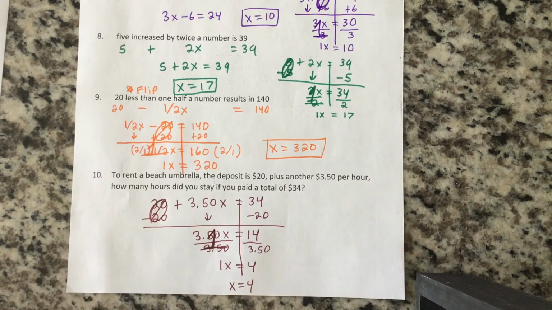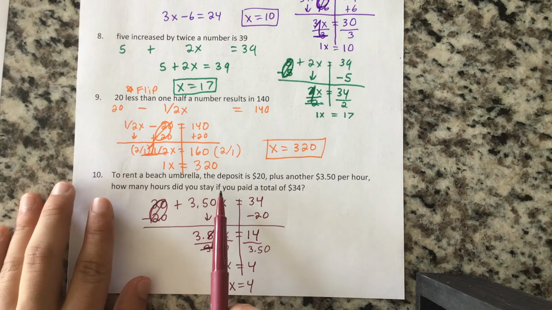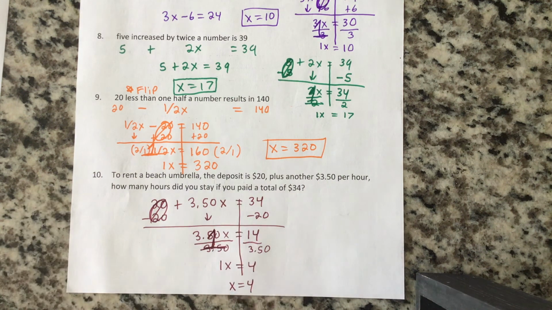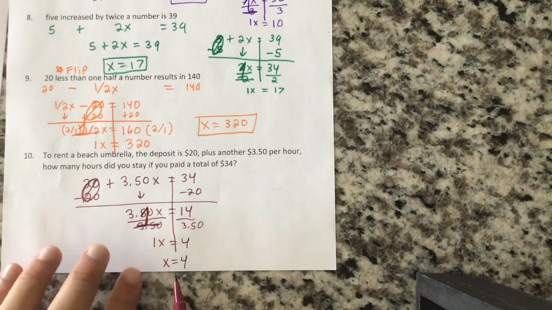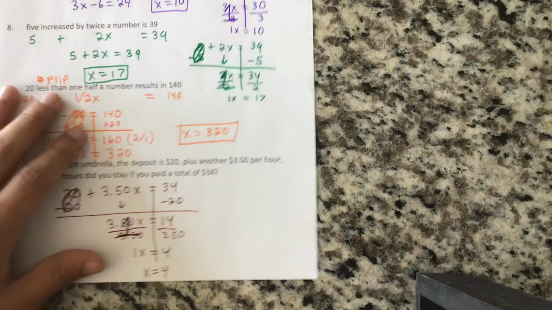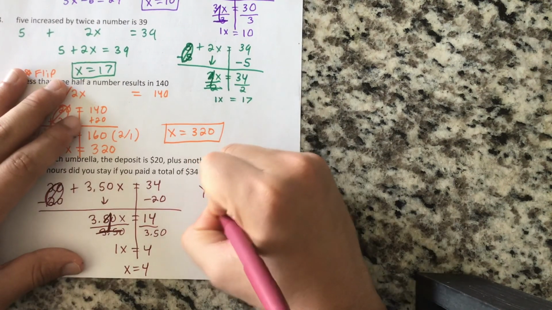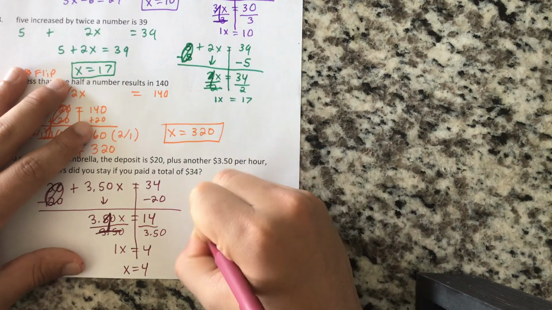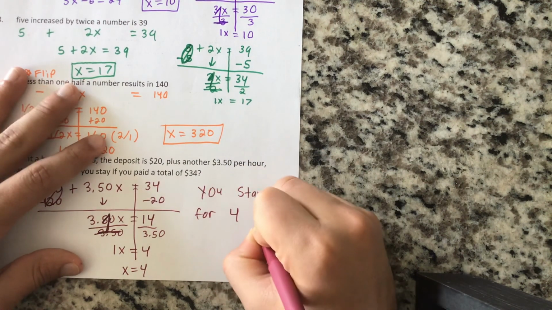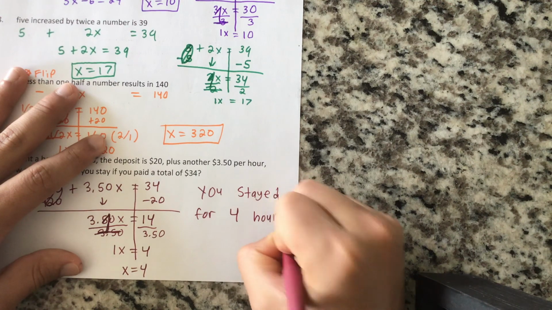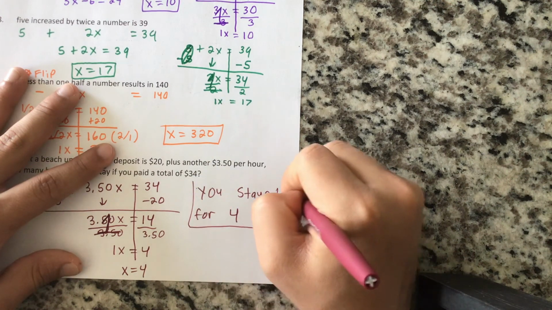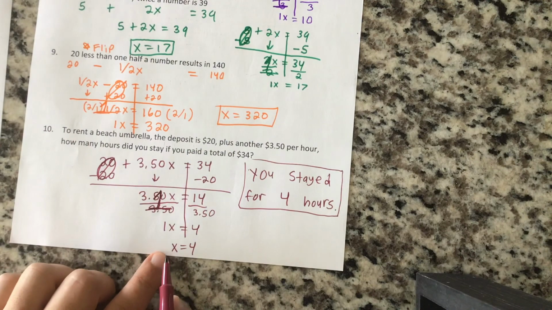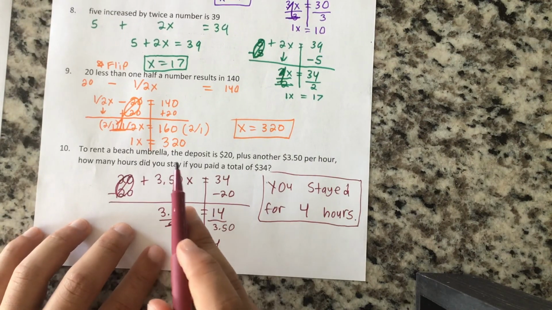But that's not really my final answer, right? Because they didn't ask what is x, right? They asked how many hours did you stay, okay? So since it's a word problem, we have to write kind of like a little sentence. So if x is 4, that means you stayed for 4 hours. Final answer. That's it. Okay? So yeah, x is 4 is right technically, but it needs to be kind of in terms of the word problem. Okay?